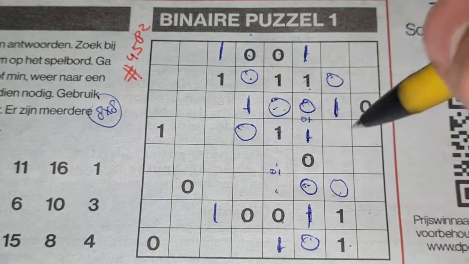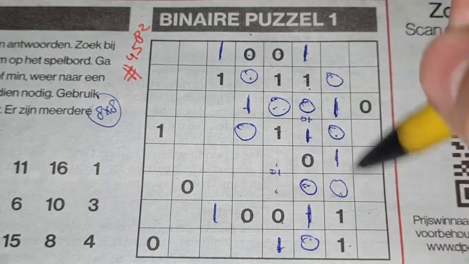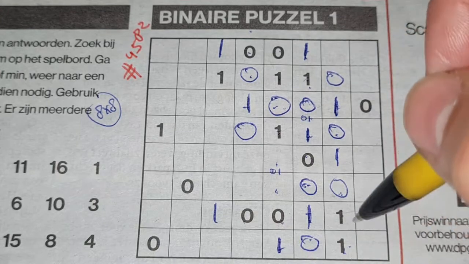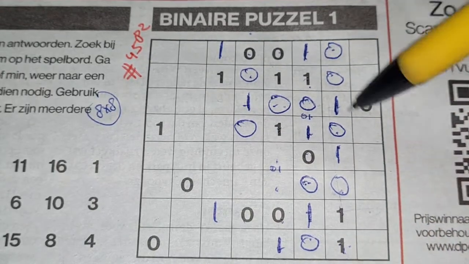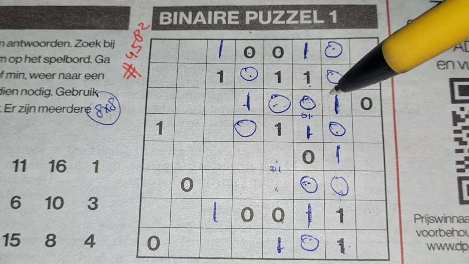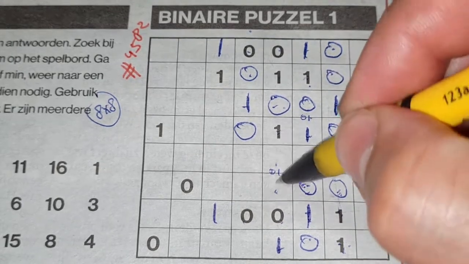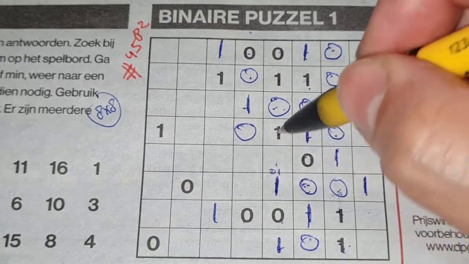Double one, here no, there no. Between two O's comes an 1. 4 ones we have here, so the rest are O's. Then. Double O, here one, there one. Between two ones comes an O.